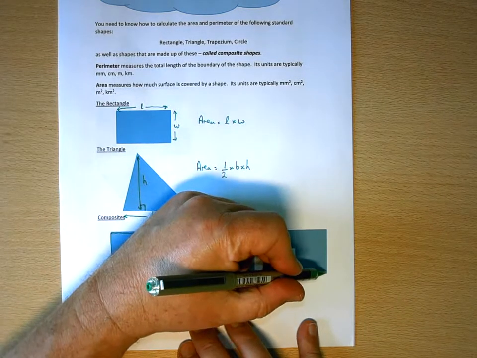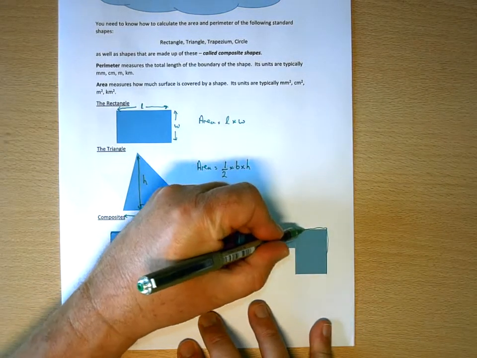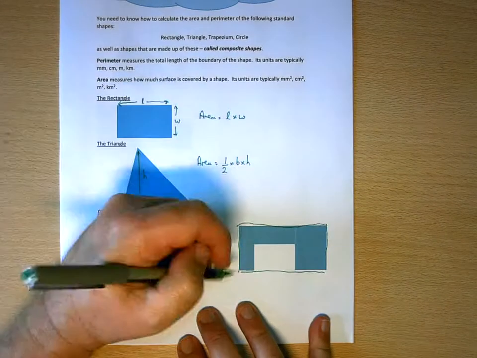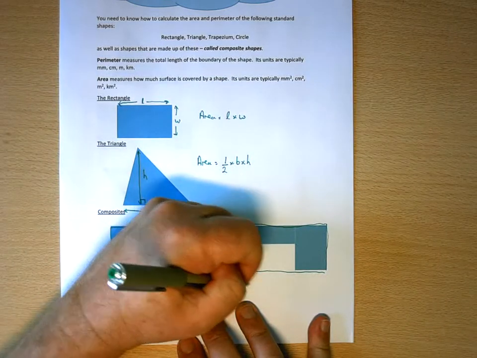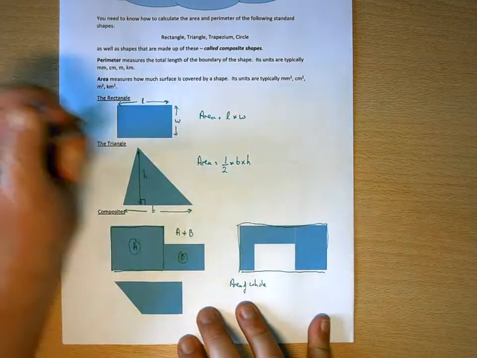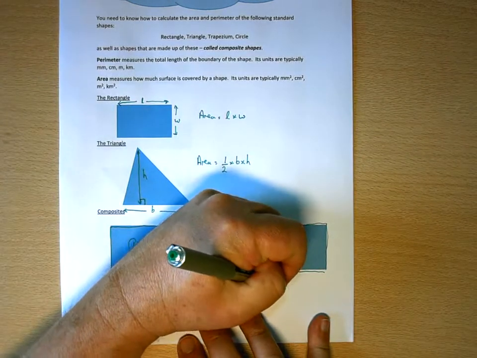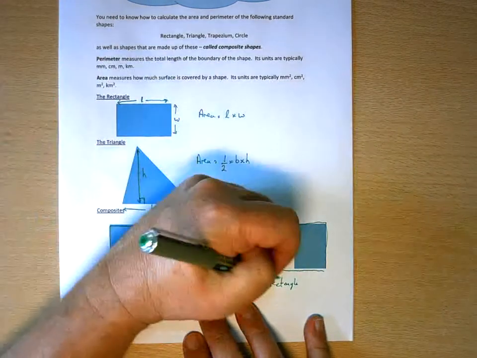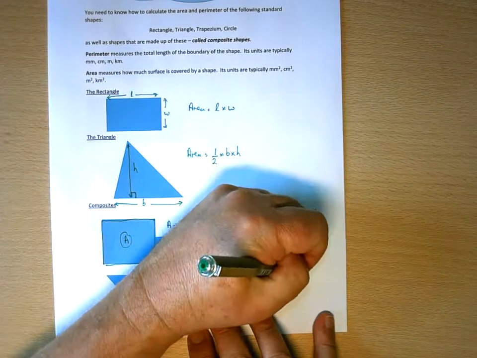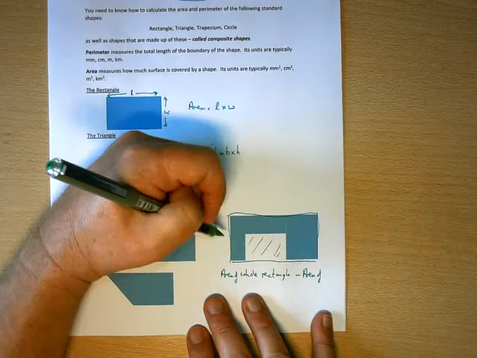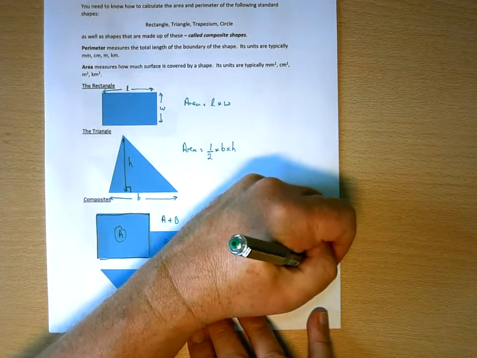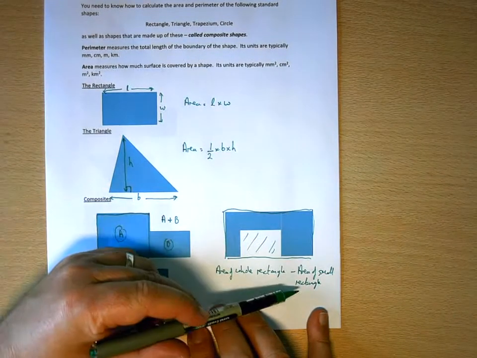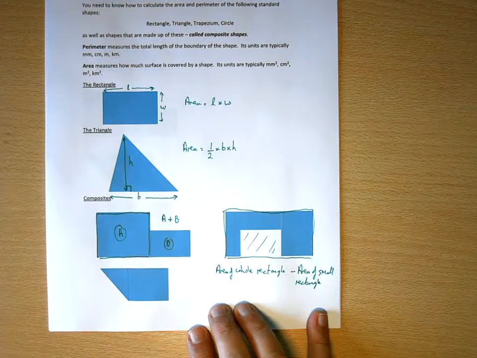But often a quicker way to do that would be to work out the area of the whole rectangle. So if you imagine that you've got a whole rectangle there, you'd work out the area of the whole rectangle, and then if we worked out the area of that gap there and subtracted them, so we work out the area of the complete rectangle and then subtract from it the area of that small rectangle.